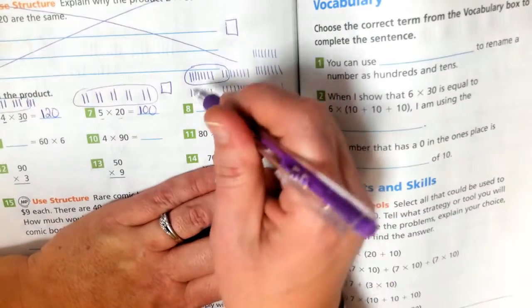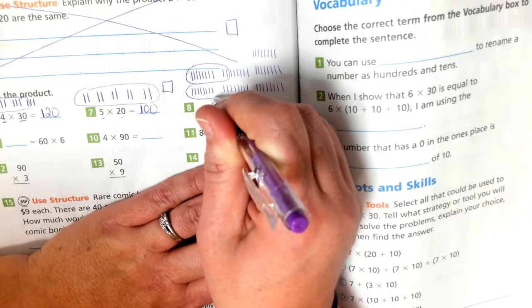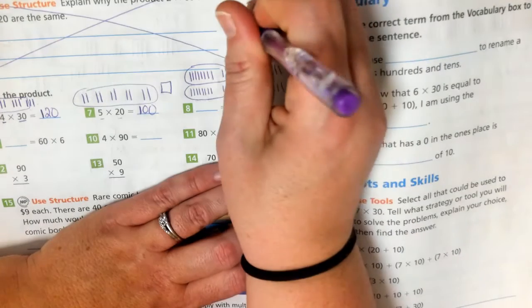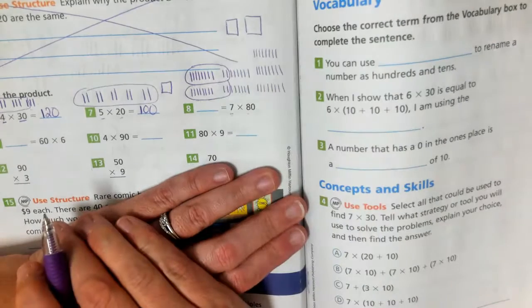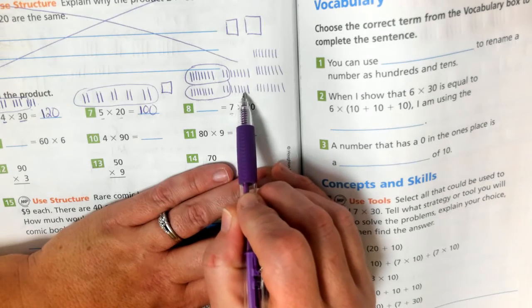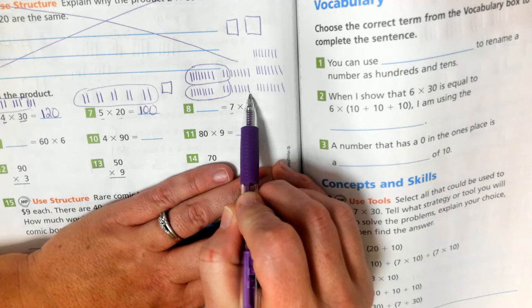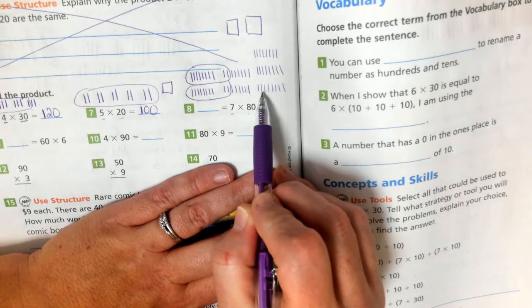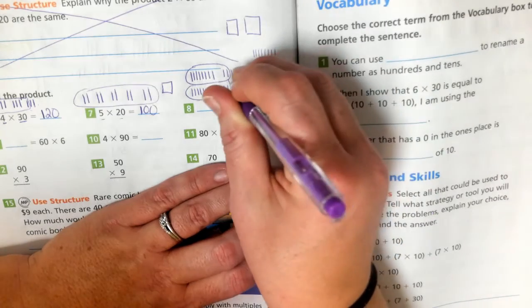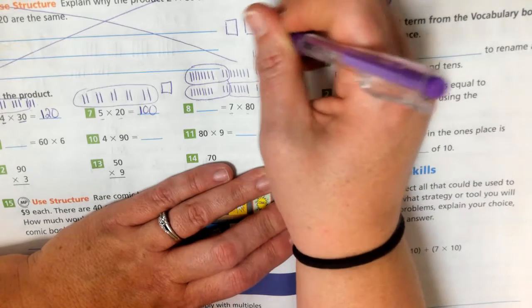So I'm going to do the same thing down here. I have 8, and I'm going to pull 2 from that one. That gives me another 100. So now I have 1, 2, 3, 4, 5, 6, and I need 4 more to give me a 10. 6, 7, 8, 9, 10. So I'm going to take 4 from this one. That'll give me another 100.